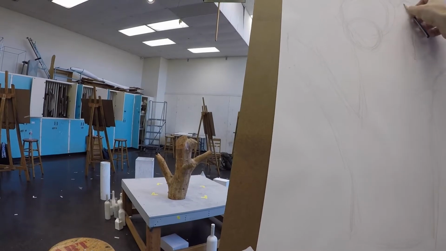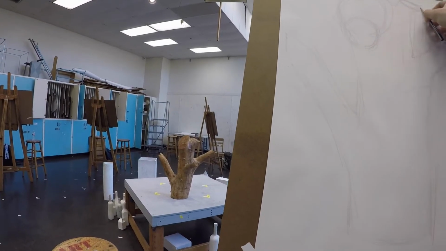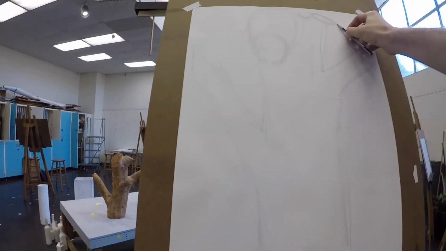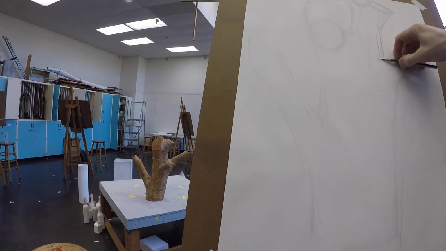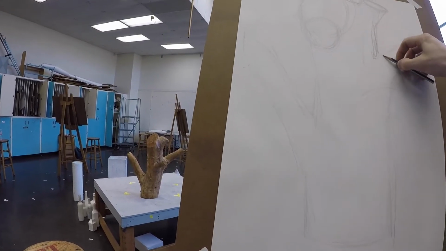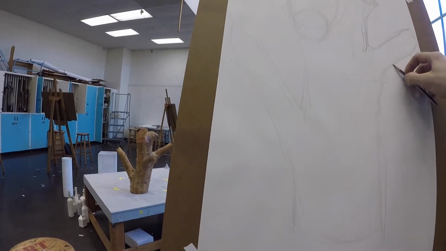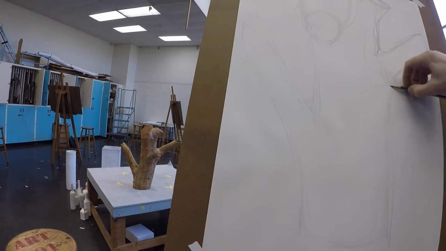I started drawing kind of light. Hope the camera can see this. There's that negative space there. Okay. Here we're coming down here, and then there's another kind of foreshortened branch right over here.